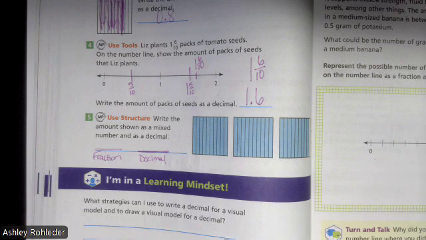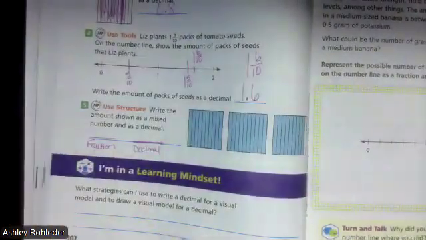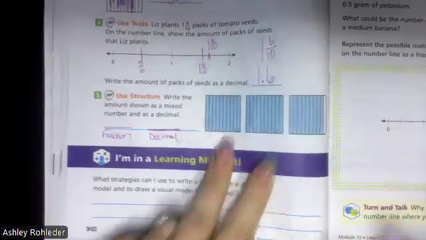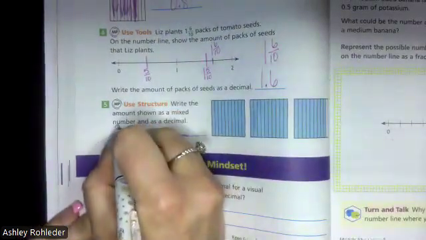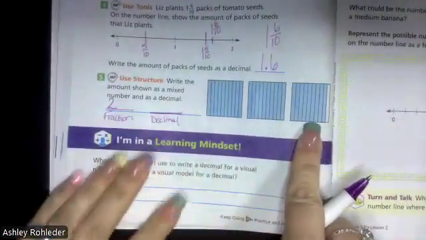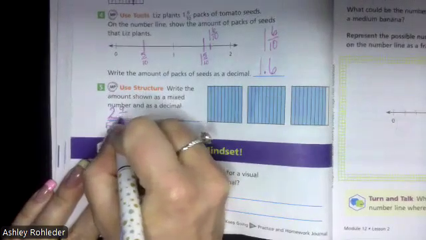Hey, what was our fraction? Okay, I don't want to see it anymore. How many whole ones did I have? 2. Now we're going to do the part out of the whole. What part was colored in? 9. Out of how many total?